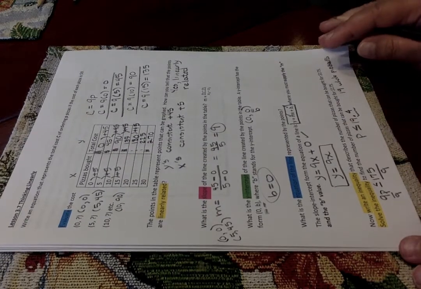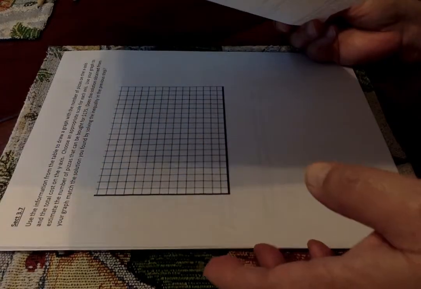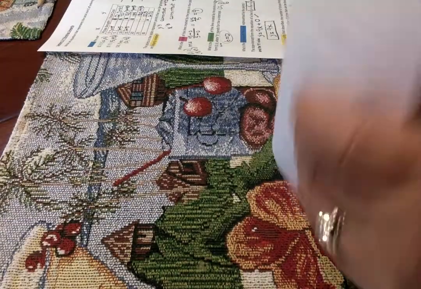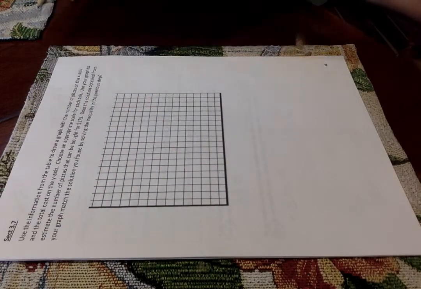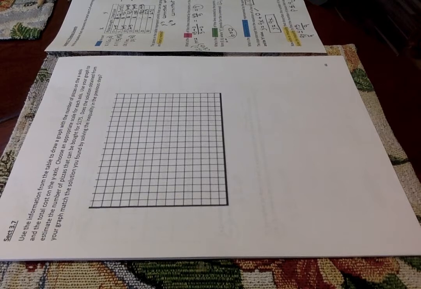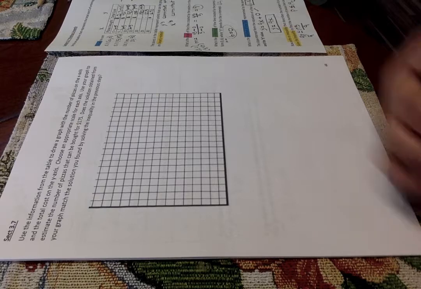Okay, that completes the problems on this page. One last problem is to take the information that you had from this problem, from the table, and to go and graph it. Okay, so use the information from the table to draw a graph with the number of pizzas on the x-axis and the total cost on the y-axis.